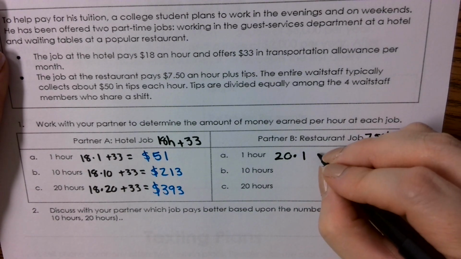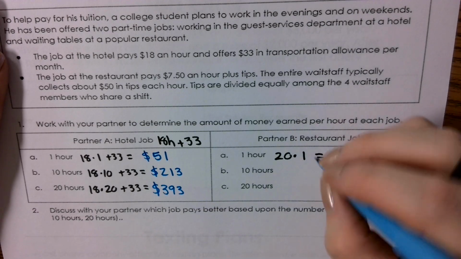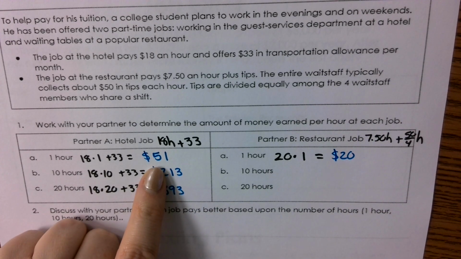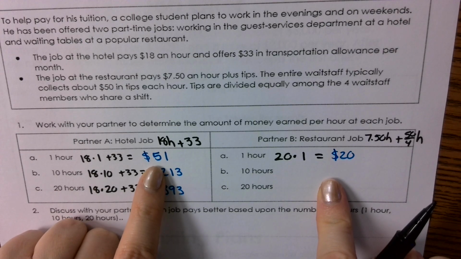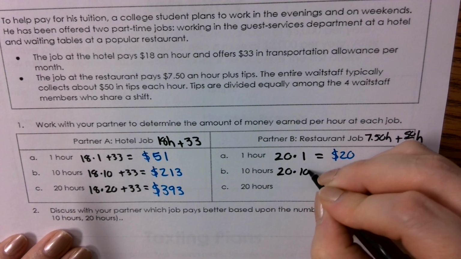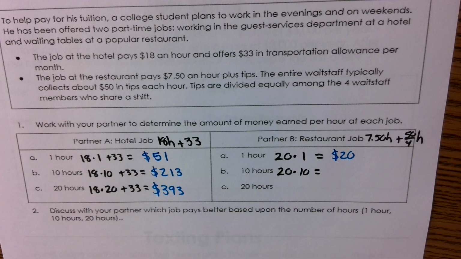So $20 times 1 means that if you work 1 hour at the restaurant, you're just going to make $20. Significant difference between restaurant work and the hotel work, isn't it? But then no one's going to be working for just 1 hour. Let's say you work for 10 hours. And that's not just in a day. Obviously, they're not working 10 hours for the day.